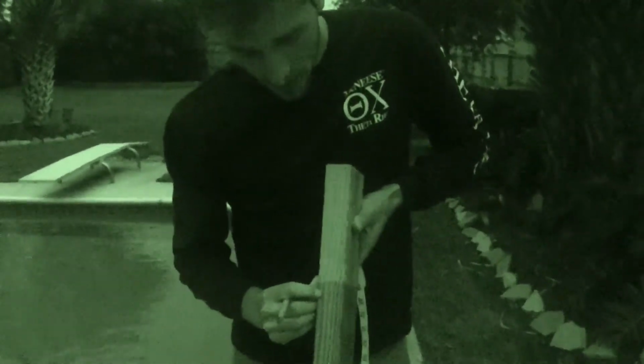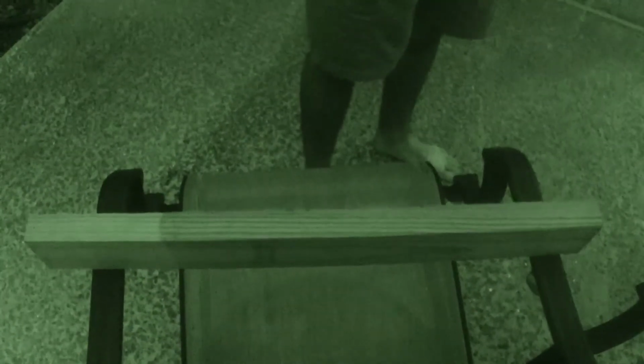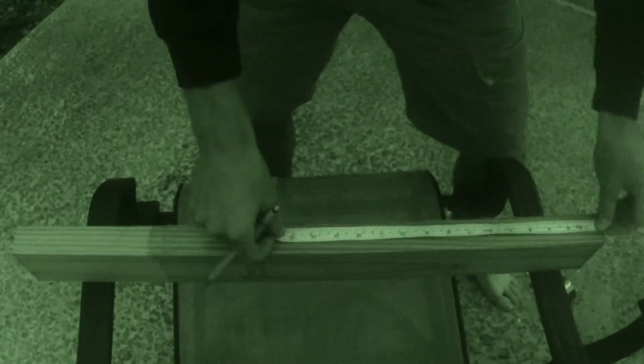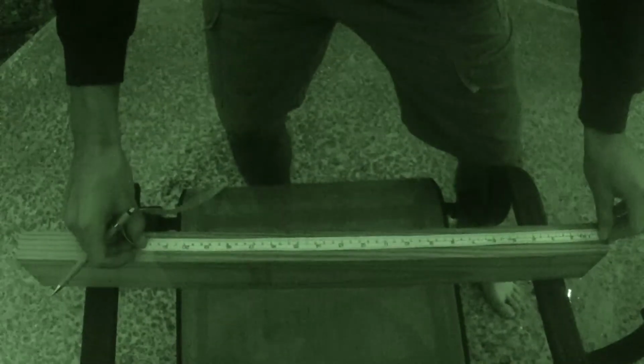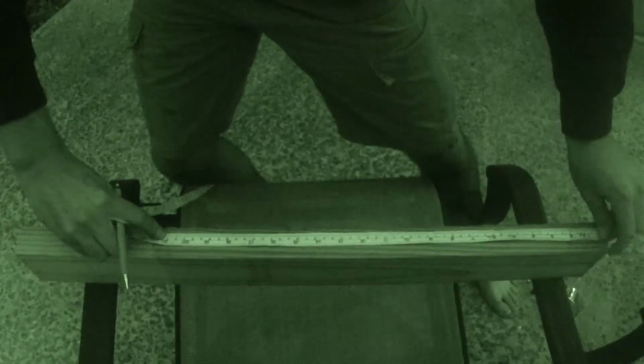Okay, as you can see, I have made my mark. It is right here, and I will now measure it. So when I measure it in centimeters, it comes out to be 53 centimeters, as you can see right here.